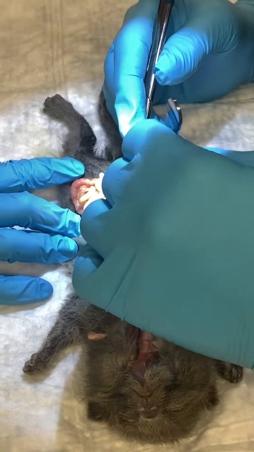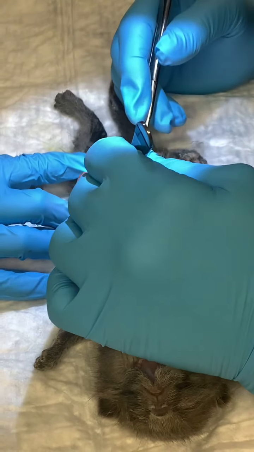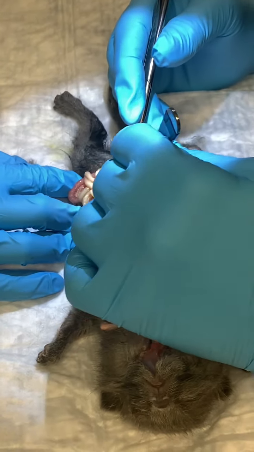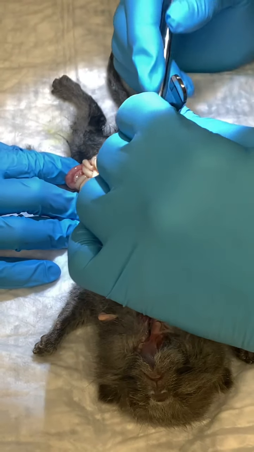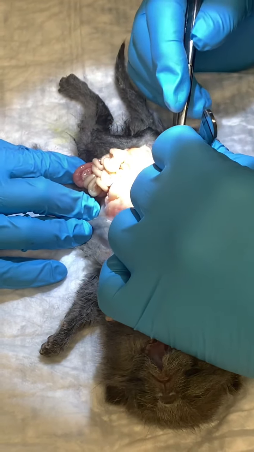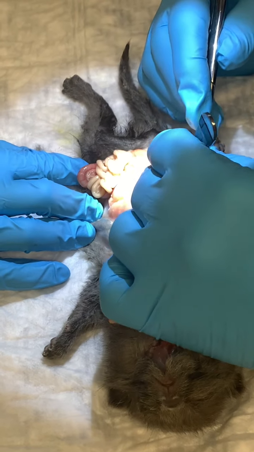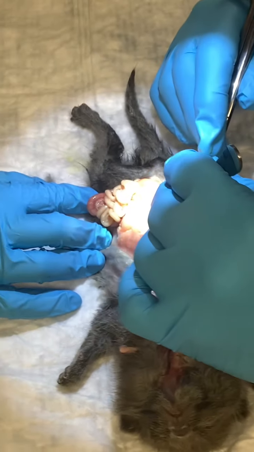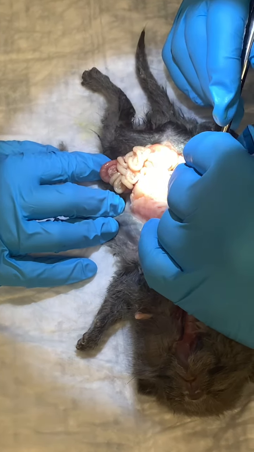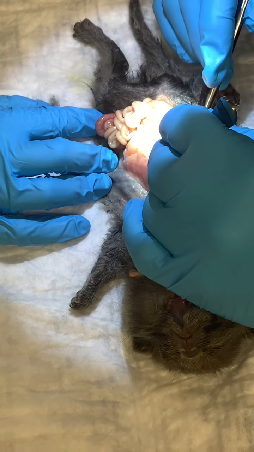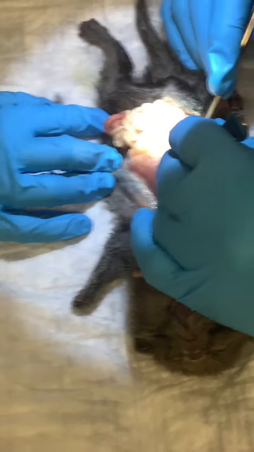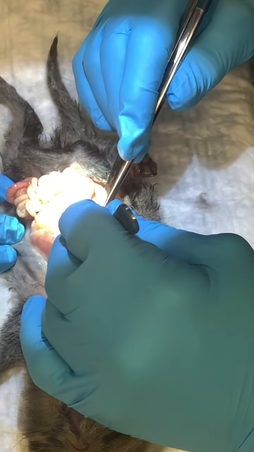There's pancreas. Oh, where's the pancreas here? Yeah. That might be the adrenal gland. It lays right on top of it. I think that is it.